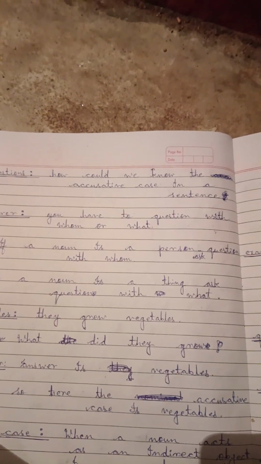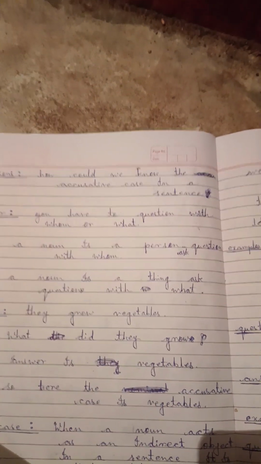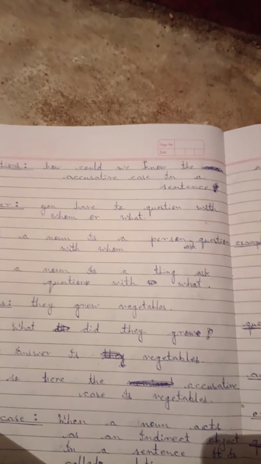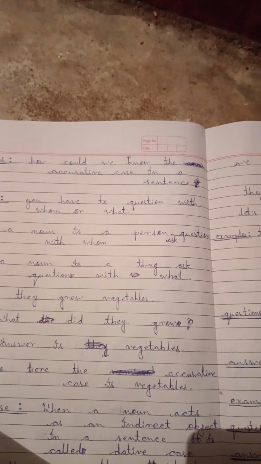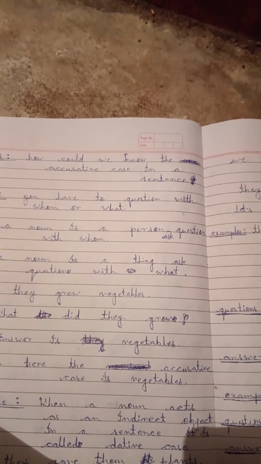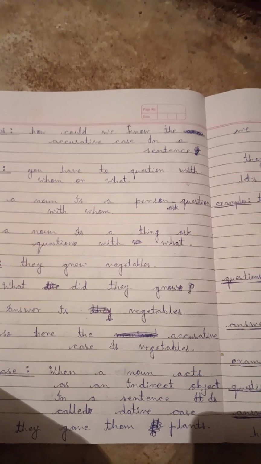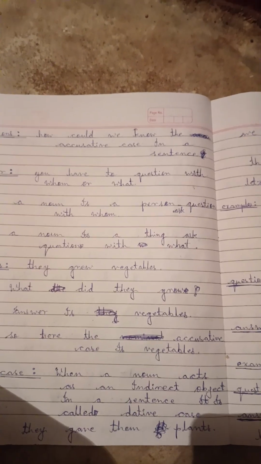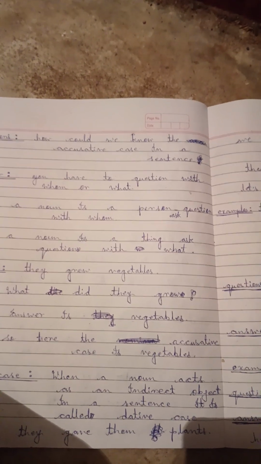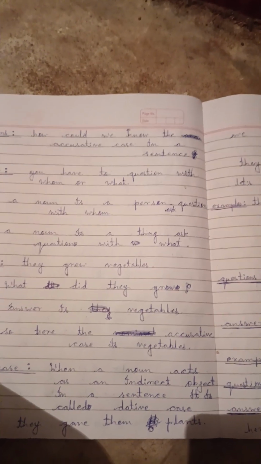Question: how could we know the accusative case in a sentence? The answer is you have to question with whom or what. If a noun is a person, ask question with whom. And if a noun is a thing, ask question with what. Example: they grew vegetables. What did they grow? The answer is vegetables. So here the accusative case is vegetables.